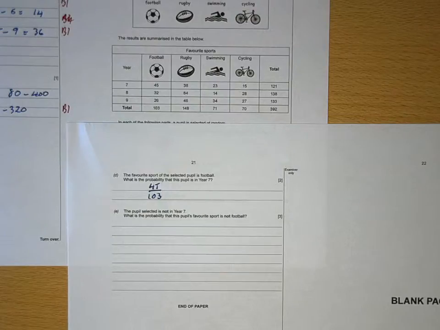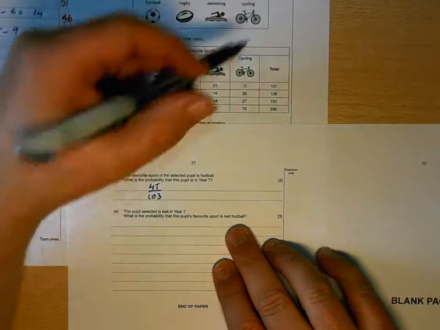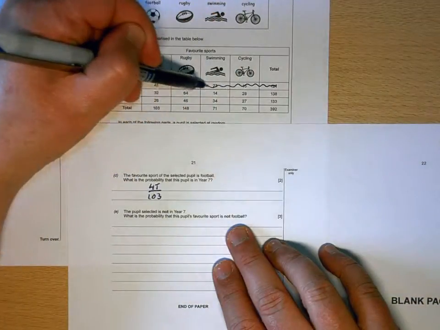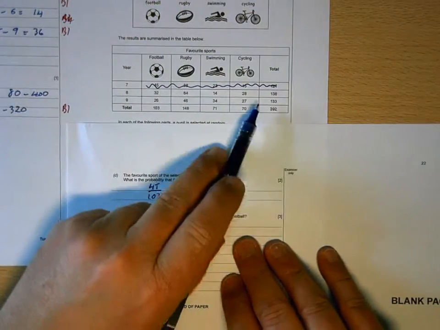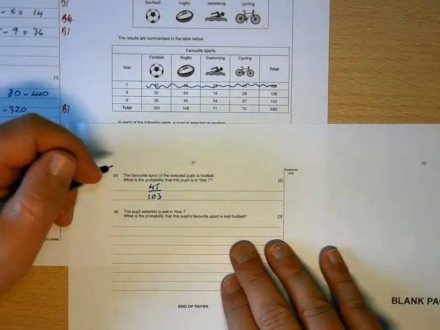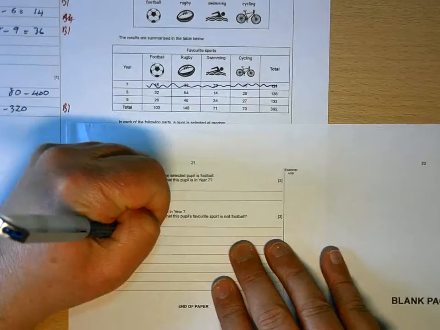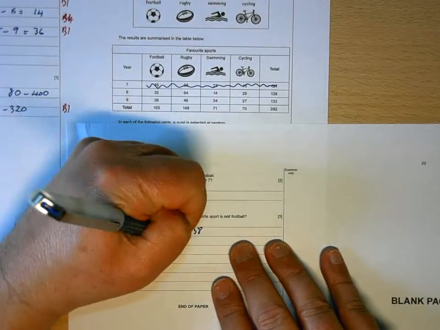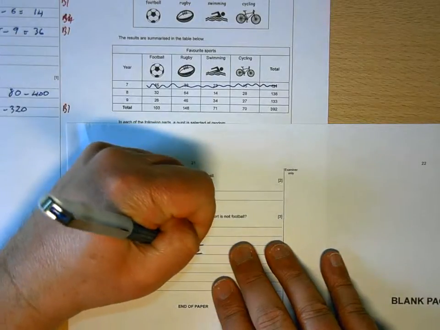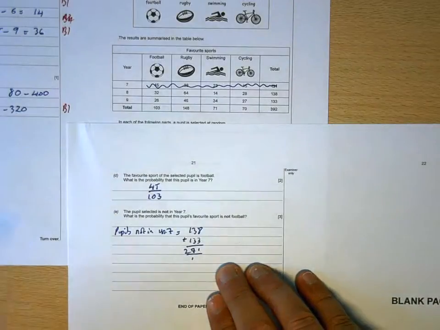The pupil selected is not in year 8. What's the probability that this pupil's favourite sport is not football? So if they're not in year 8, we've got to take this row out. So the number of kids that it's out of is 138 plus 133, which is 271.